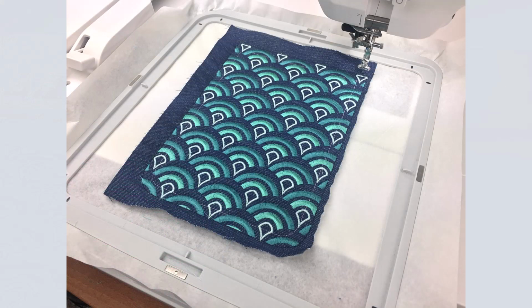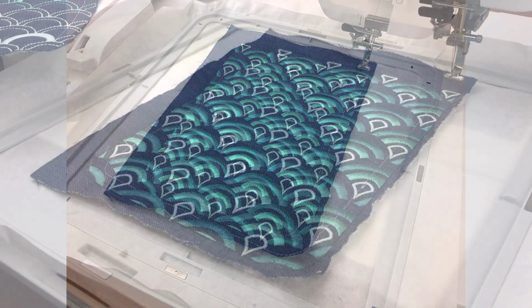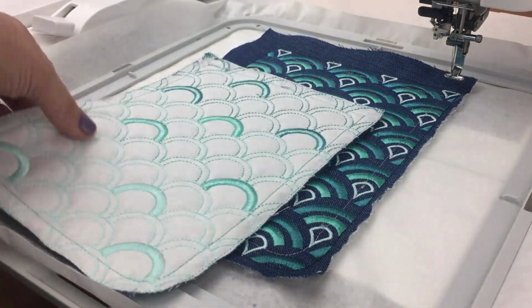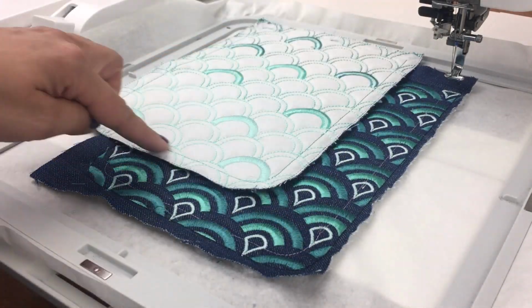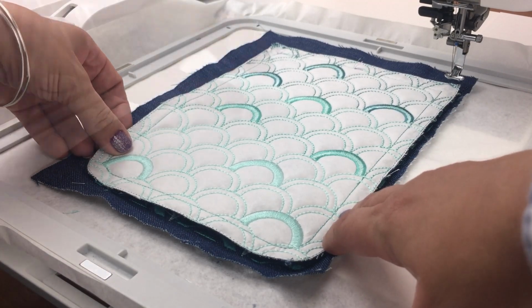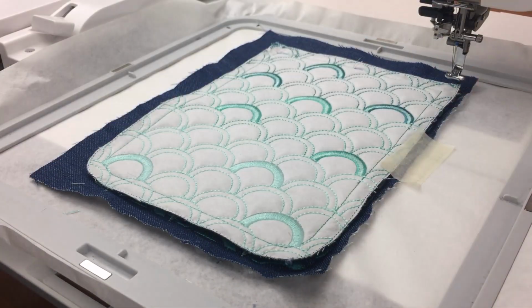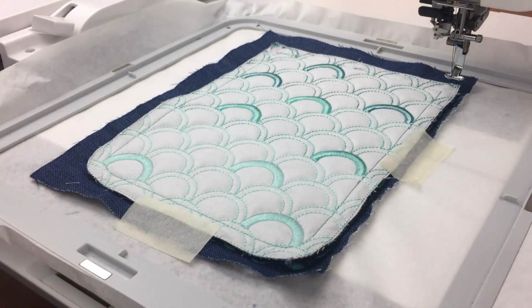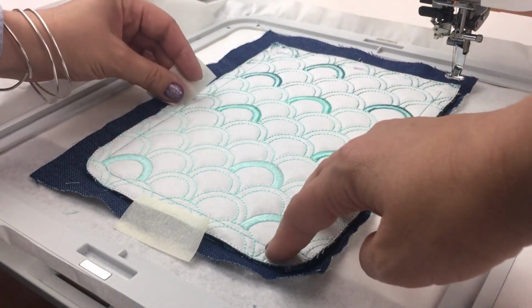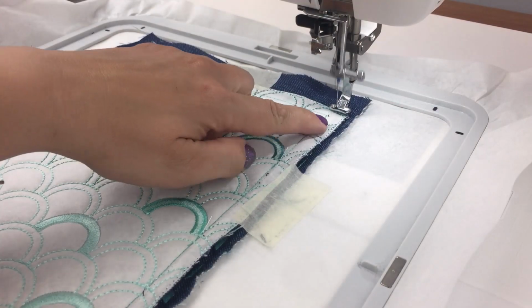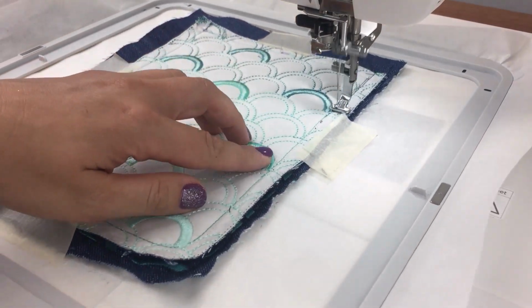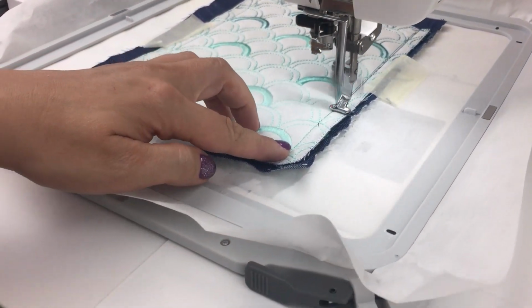This side is also finished. So once you're done, keep the fabric on the hoop and simply place the first side on top, right sides facing together. Use some paper tape to keep them in place. Continue with the final running stitch to sew the two parts together.